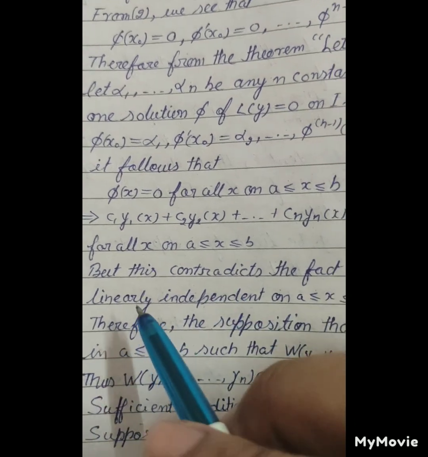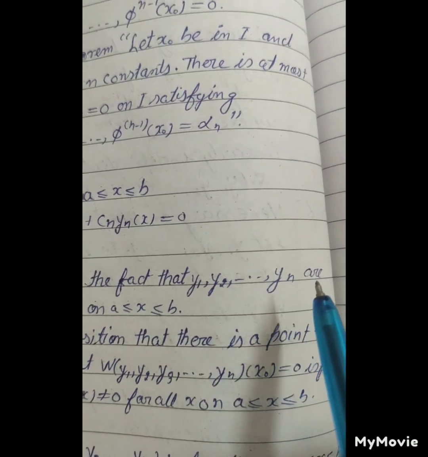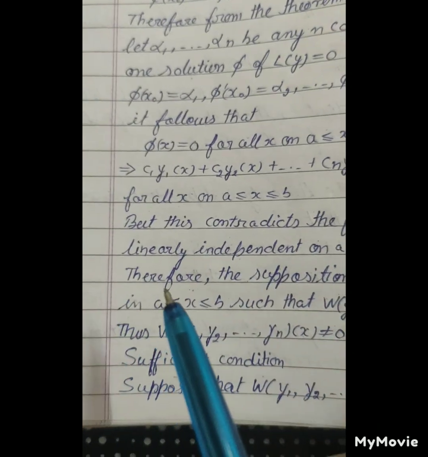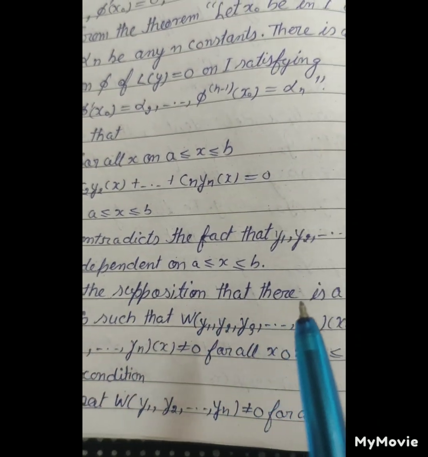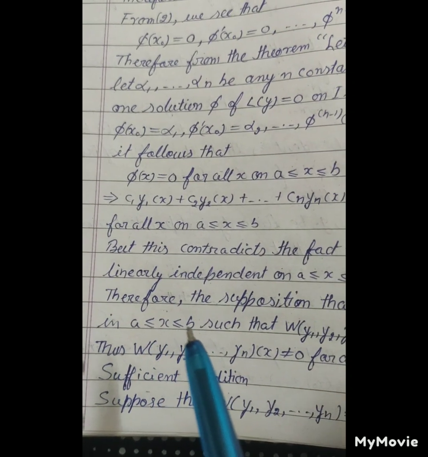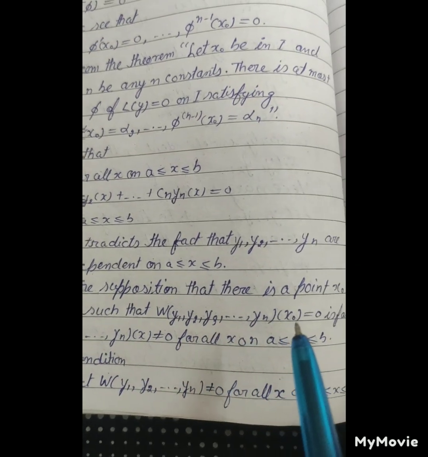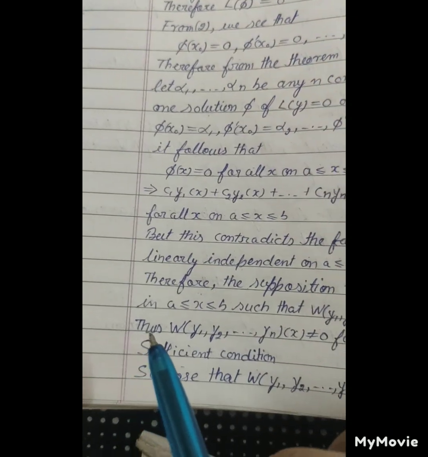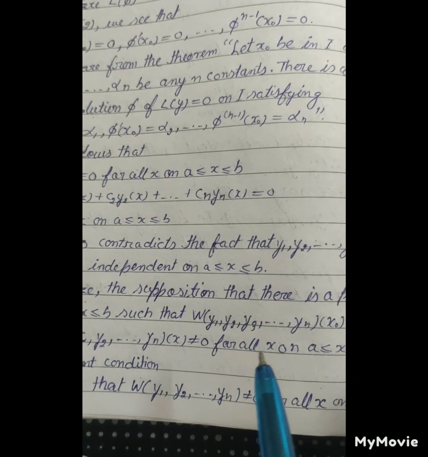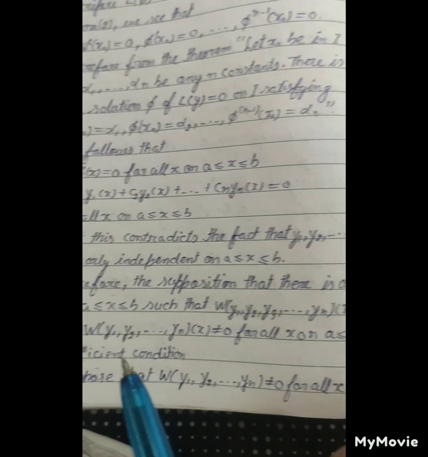But this contradicts the fact that y1, y2, ..., yn are linearly independent on a ≤ x ≤ b. Therefore, the supposition that there is a point x0 in a ≤ x ≤ b such that W(y1, y2, ..., yn)(x0) equals 0 is false. Thus W(y1, y2, ..., yn)(x) does not equal 0 for all x on a ≤ x ≤ b.